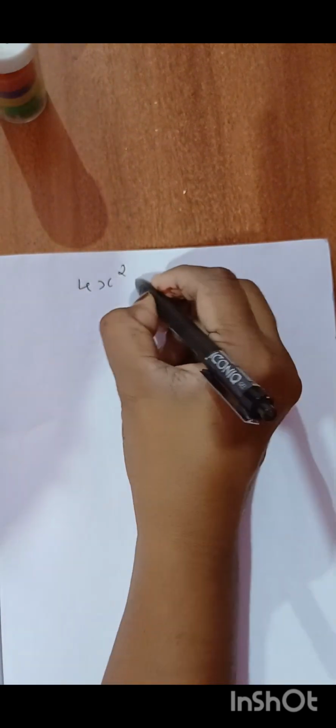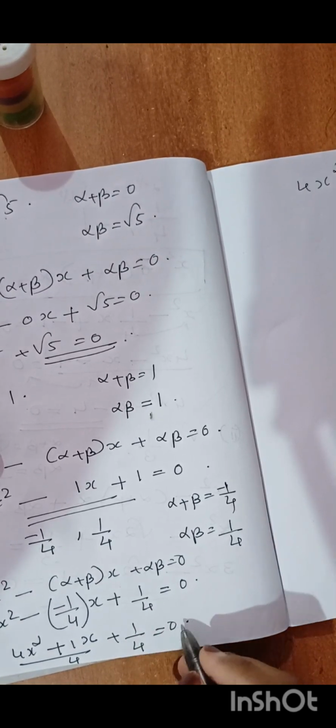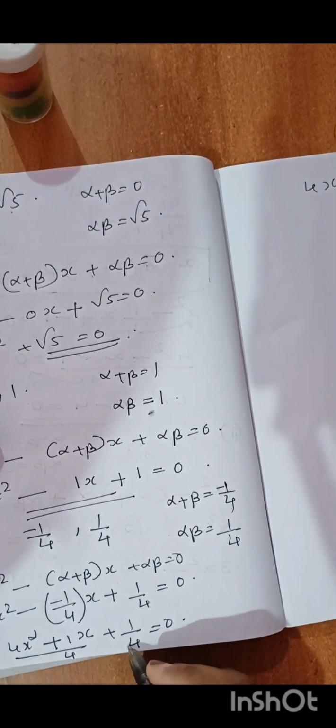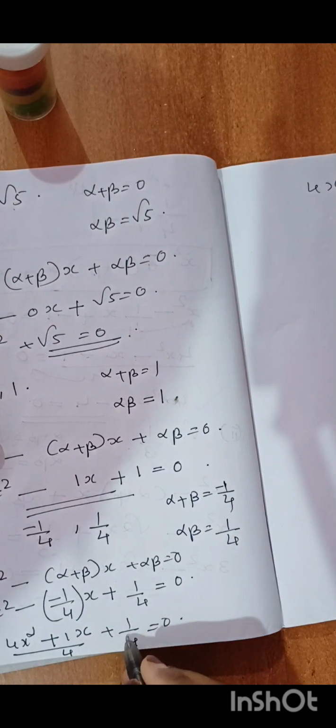Then 4x square plus x plus 1 will be equal to 0. Here whole by 4 will be there, but in the next step you have to multiply that 4 with 0, then it will go, and only 4x square plus 1x plus 1 will remain. So the final answer is 4x square plus x plus 1 equal to 0.